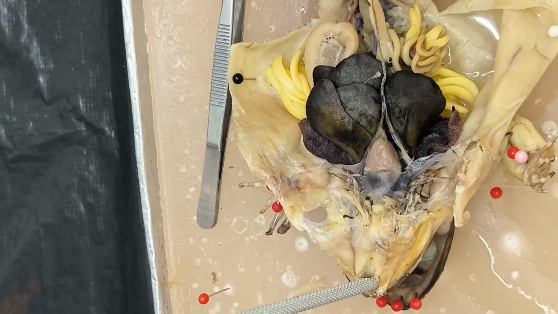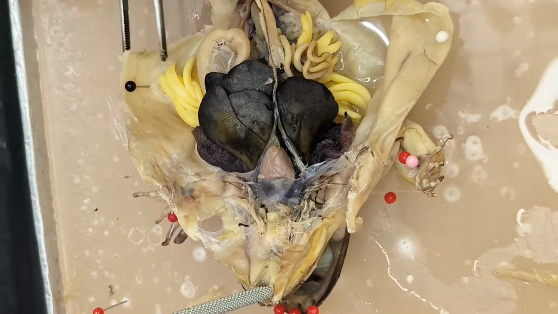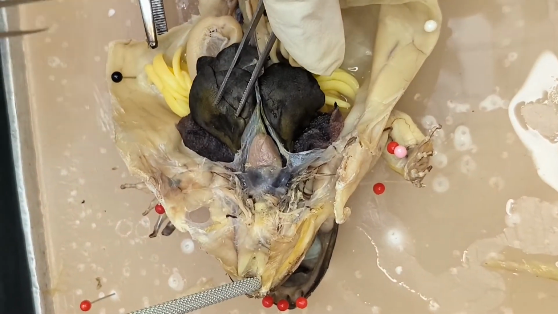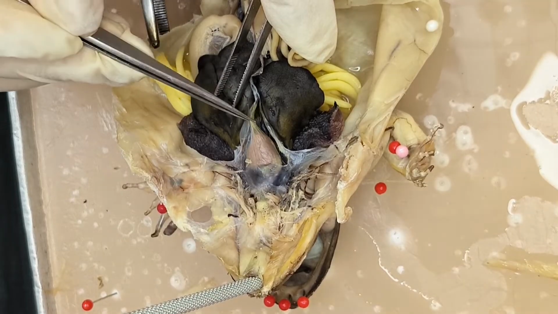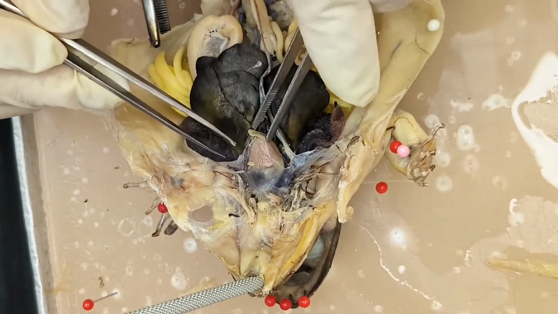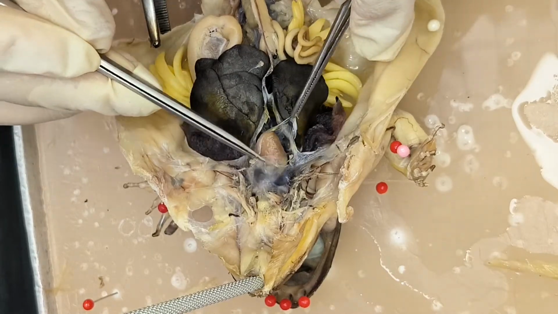Okay, so in studying the blood vessels, you have to trace from the heart. So you have to sever the pericardium for you to be able to see or appreciate the blood vessels.